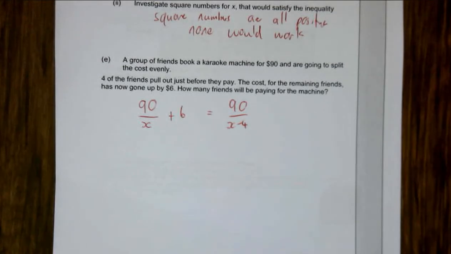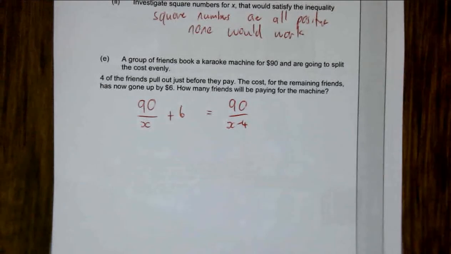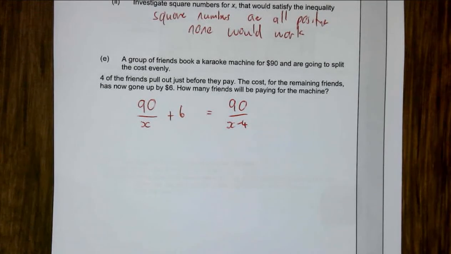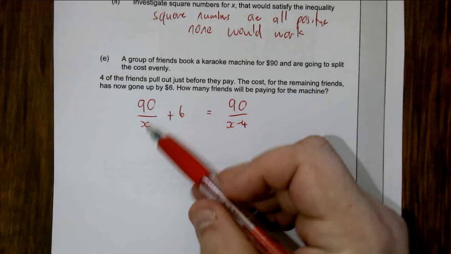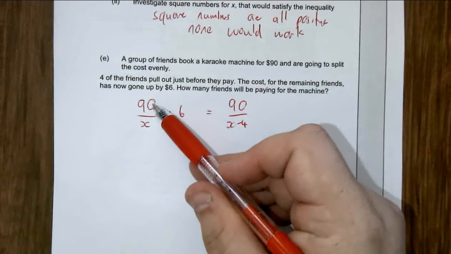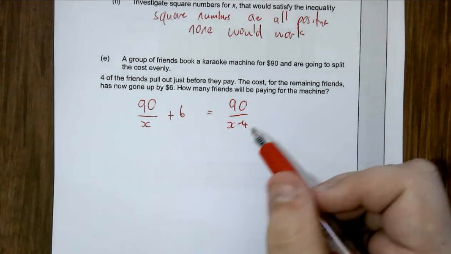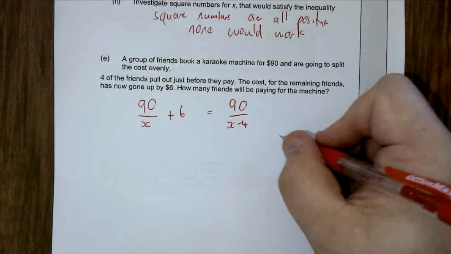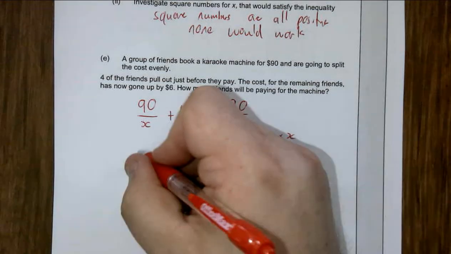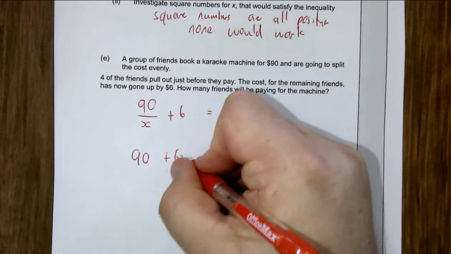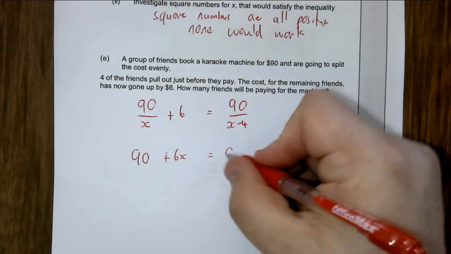Okay, I want to know how many friends I've got. So it's a case of solving for x, which is how many friends were at the start. So to solve for x, well, it's on the bottom of a fraction. That doesn't help, so I need to bring it on the top. So to get x on the top here, I'm going to have to multiply by x. So I've got to multiply everything by x. So I'm going to multiply through by x. That's going to give me 90 plus 6x equals 90x.